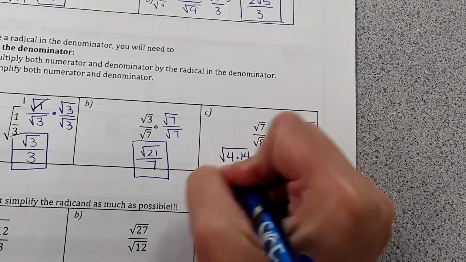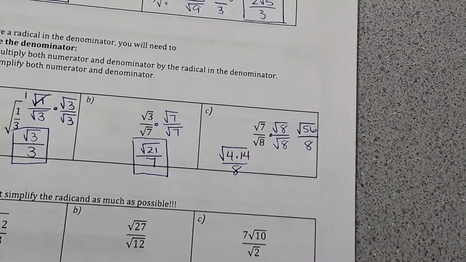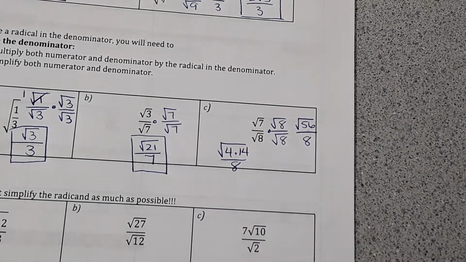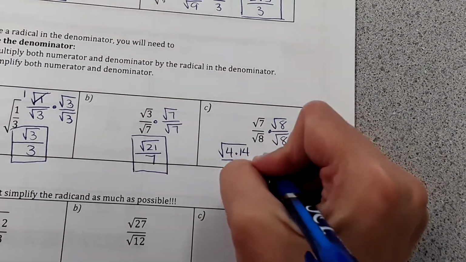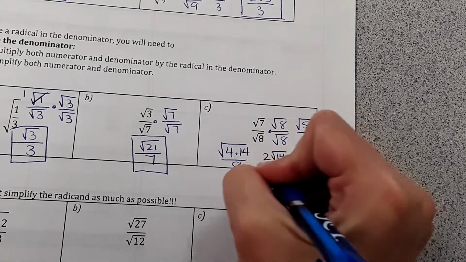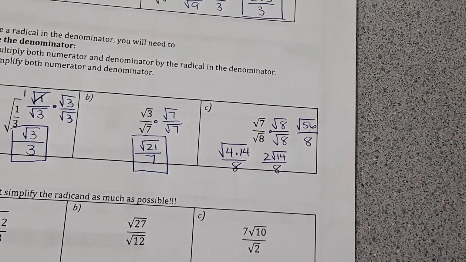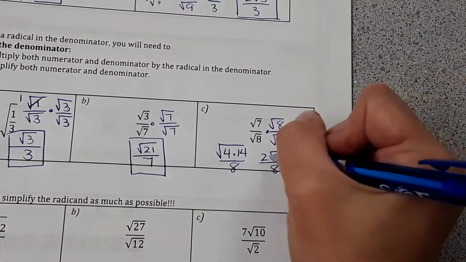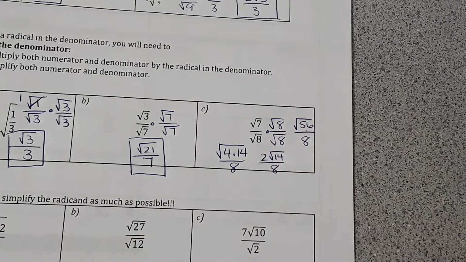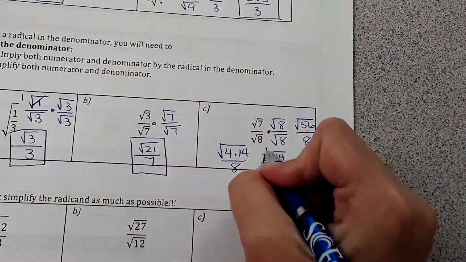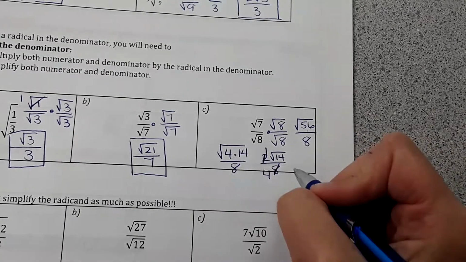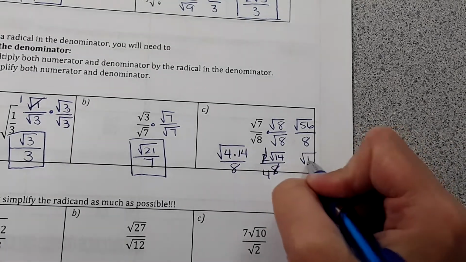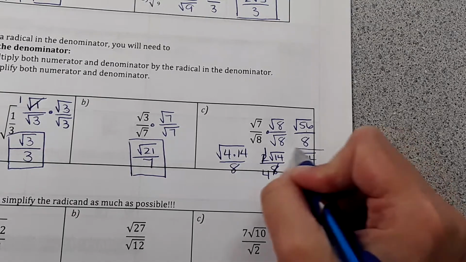4 times 14 over 8. You pull out the square root of 4, which is 2. You get 2 square root of 14 over 8. Then there's one more step. The 2 and the 8 can be simplified like 2 eighths, so you can divide both of those by 2 to get 1/4. And so it's the square root of 14 over 4 as your final answer.